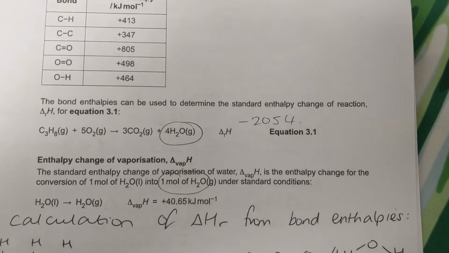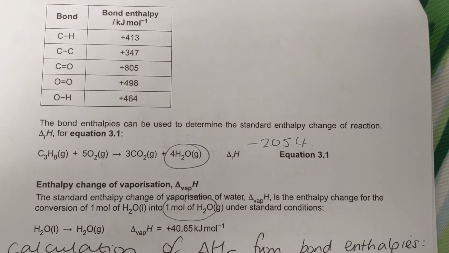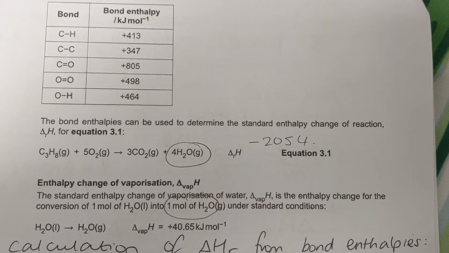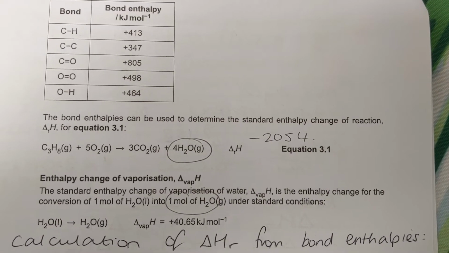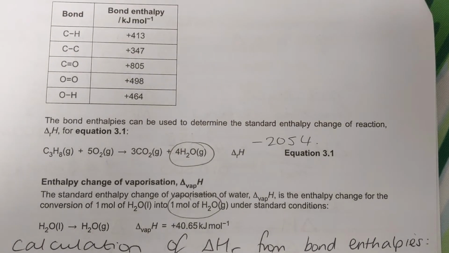Then we're given an enthalpy change of vaporization of water. And that definition refers to 1 mole of water in the liquid form turning to 1 mole of water in the gas form. So to convert that delta HR to delta HC, enthalpy of combustion, which is what we're trying to find, we need to get that water in the liquid phase, and we're going to use delta H vaporization for that. But instead of going from liquid to gas, we need to go from gas to liquid, so we need to reverse the sign of the enthalpy change.